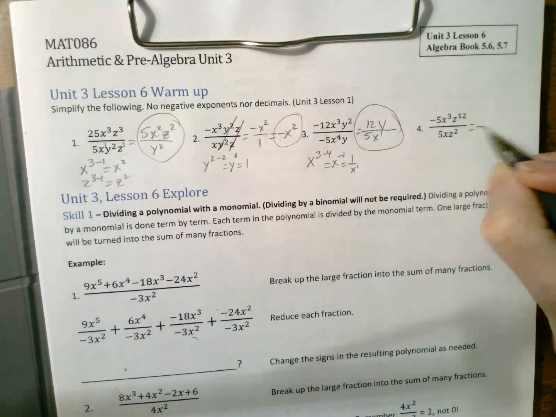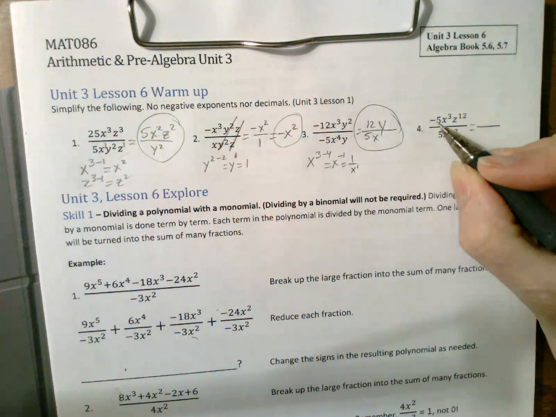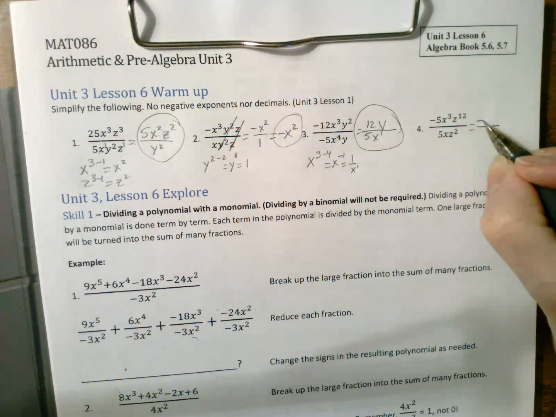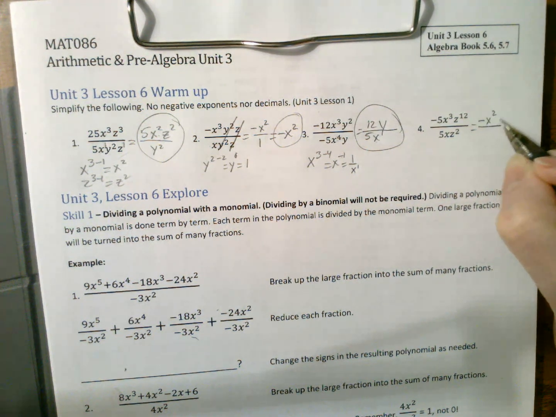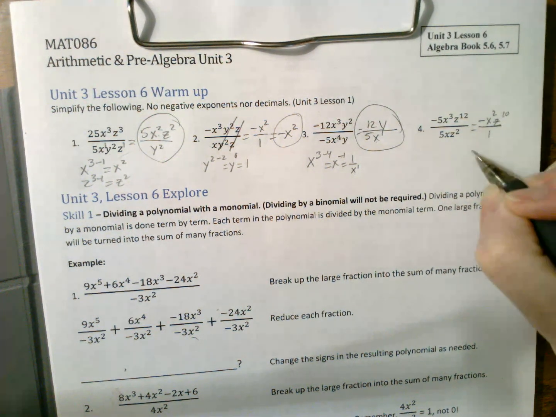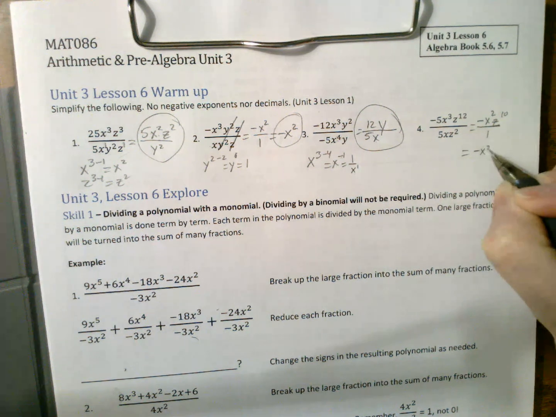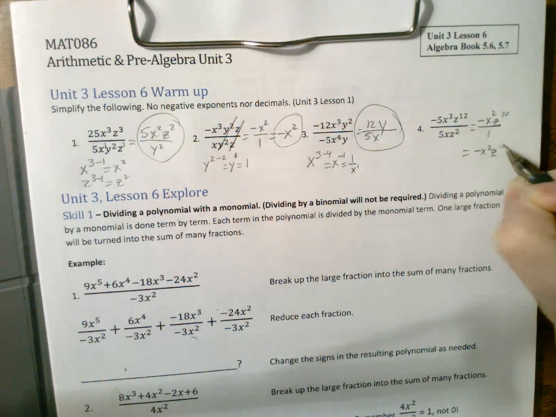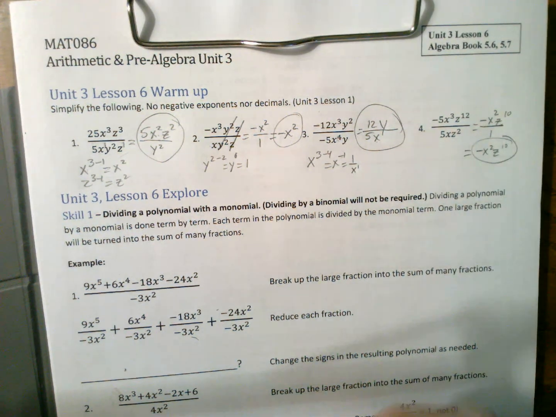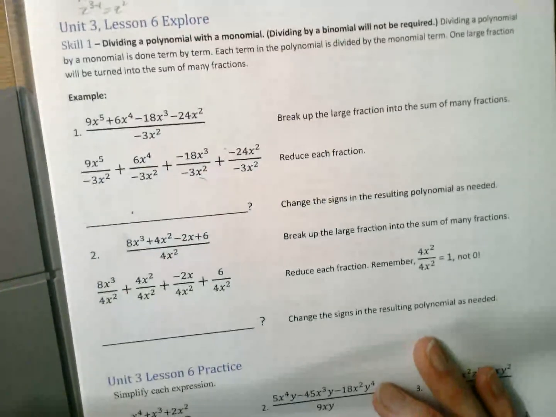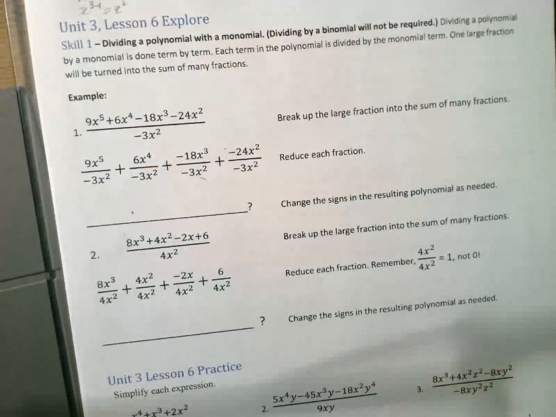Okay, and this one, negative 5 over positive 5 is a negative 1, x to the second, z to the 10. So my final answer is negative x to the second, z to the 10. All right, so we practiced. Let's look at our new skill here.